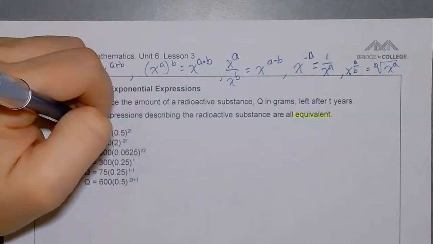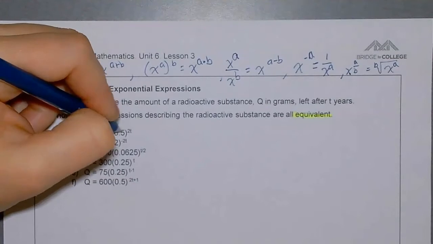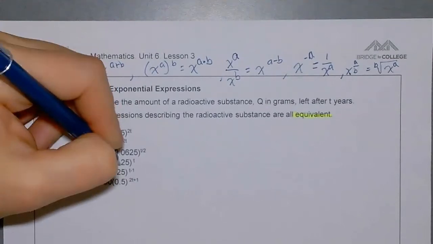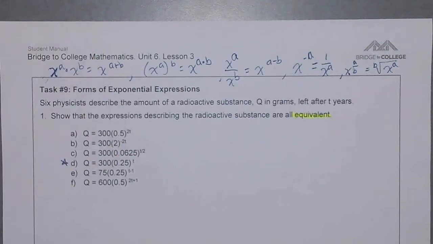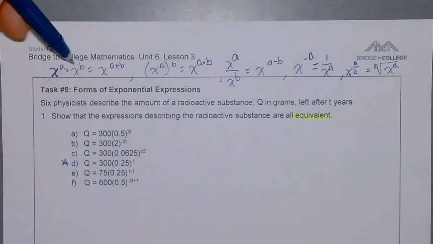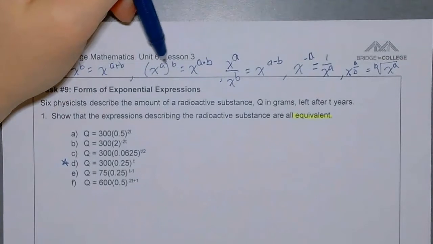So let's start with A. In A, I have 300, so that's fine. But then I have 0.5 instead of 0.25 to the power of 2t. Well, looking at my rules, when I have an exponent being multiplied, that means originally it was power to a power.